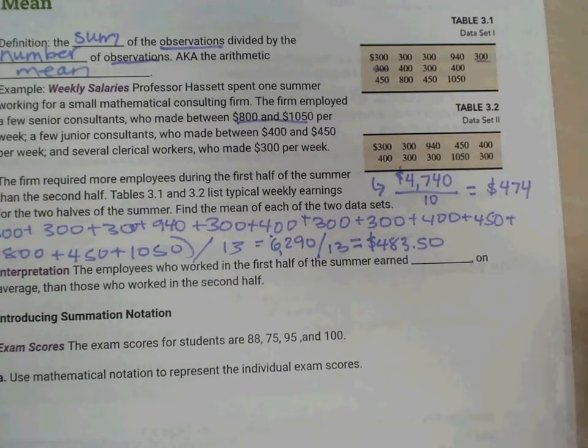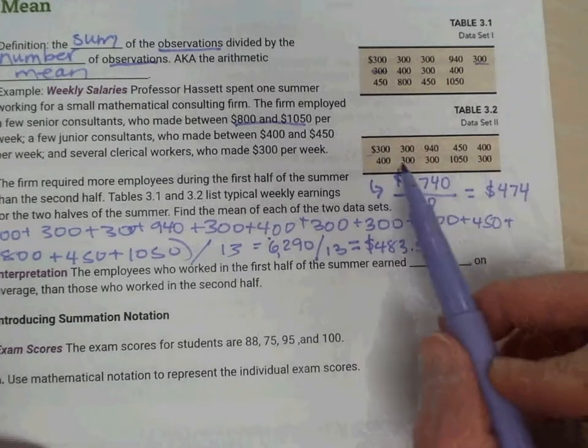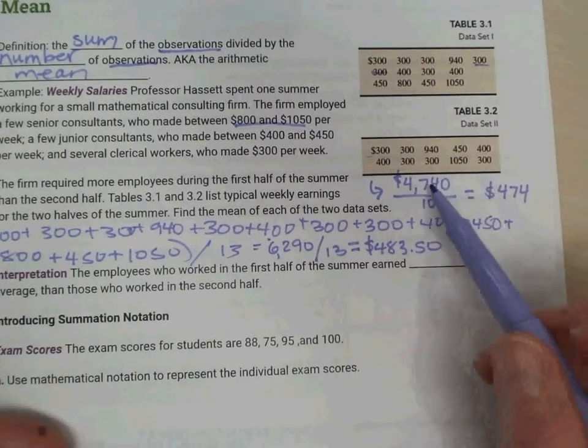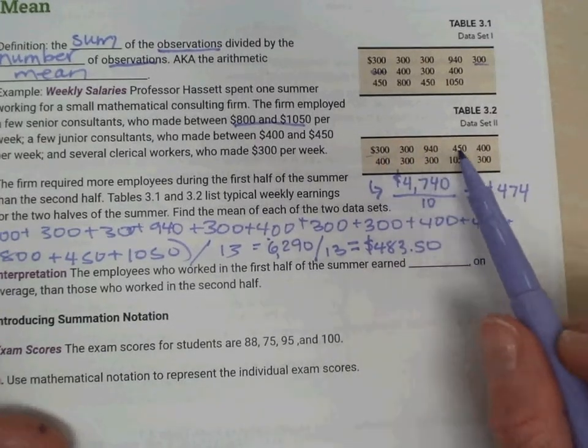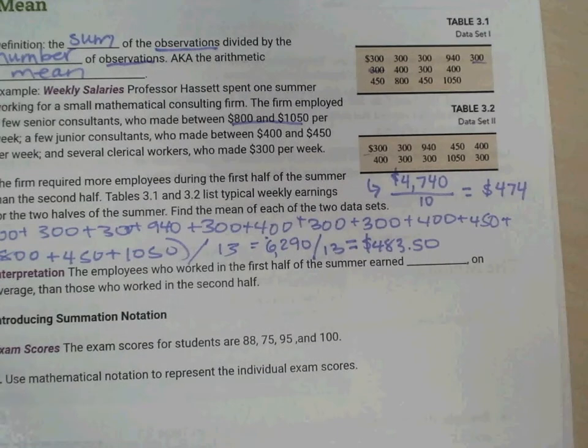Where did you get the 4,000 and 6,000? I added up each individual observation, just by adding up 300, 300, 940. And then once you get your number, you divide it by how many are in the table. Yep. Great. Thanks for clarifying.